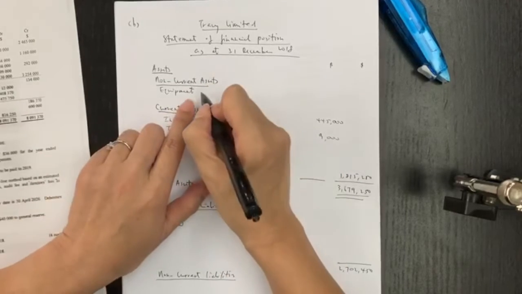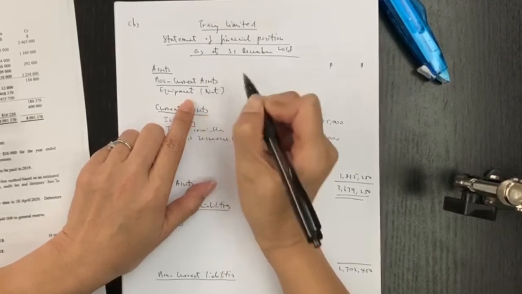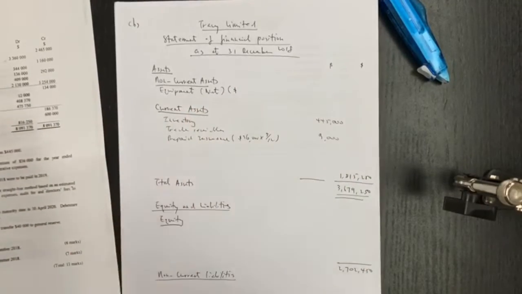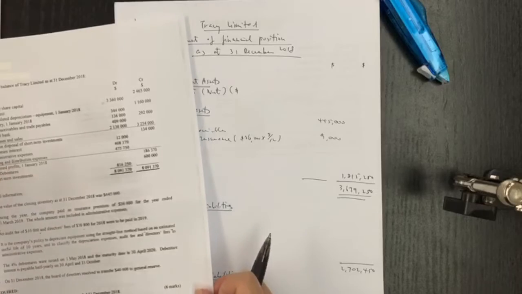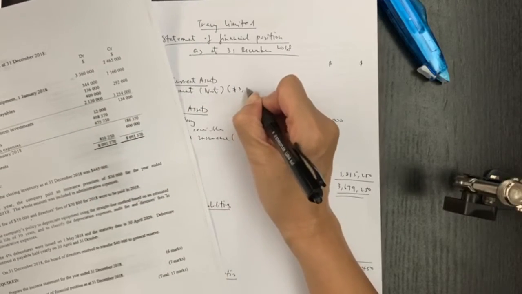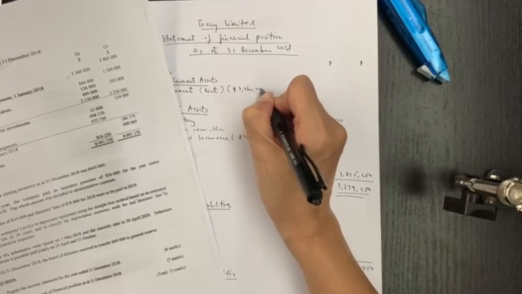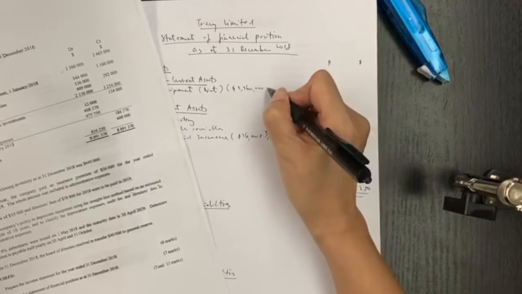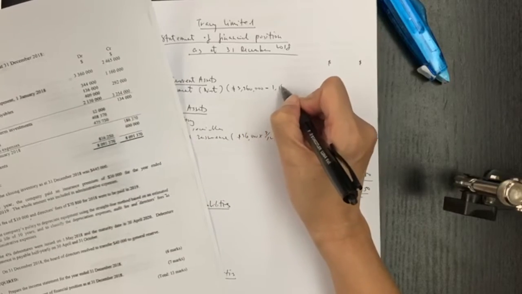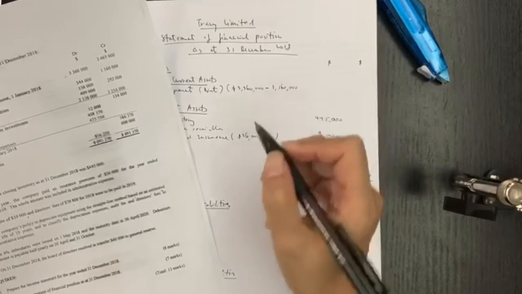Okay, and then we can show the net figure directly, so to start with the equipment, which is the cost, 3,360,000, minus the opening depreciation 1,160,000.